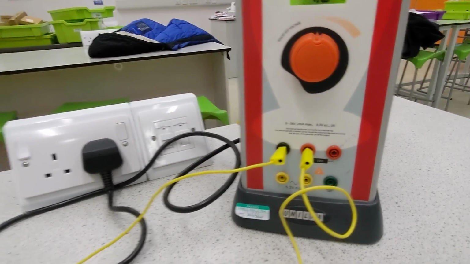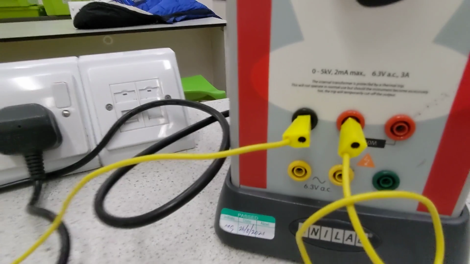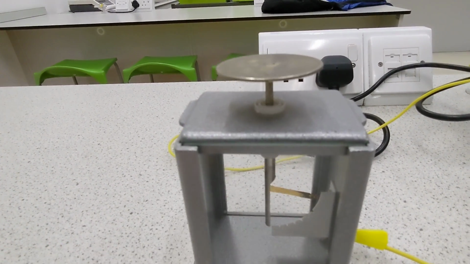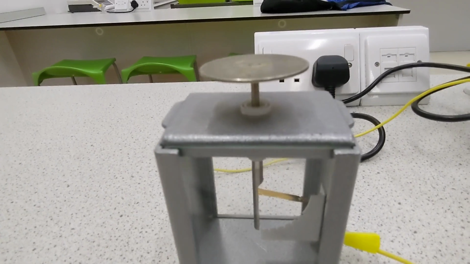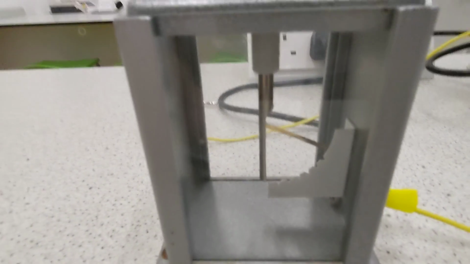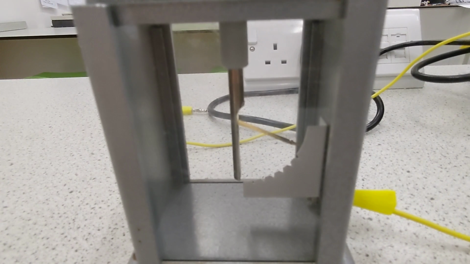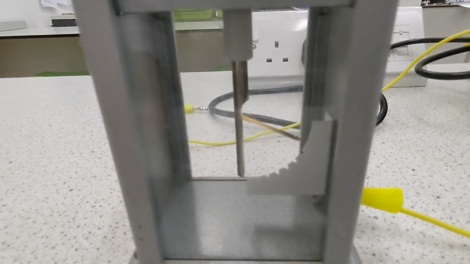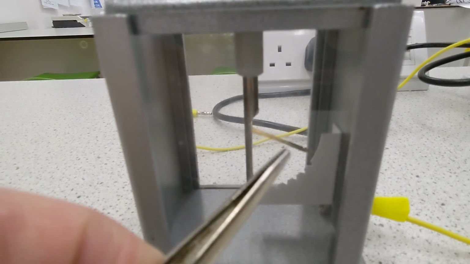And because it's connected to the 0 volts terminal, that should be a negative charge that's on this plate at the top and on this spindle down the middle and on the gold leaf. So now what I can do is discharge this gold leaf electroscope. Right now you'll see that the gold leaf is not moving at all. There's the gold leaf there, and it's not moving at all.